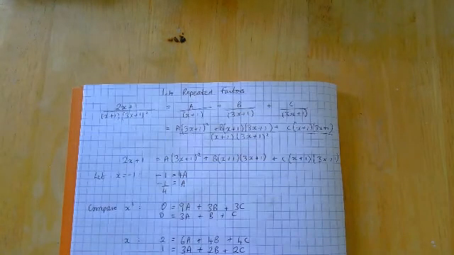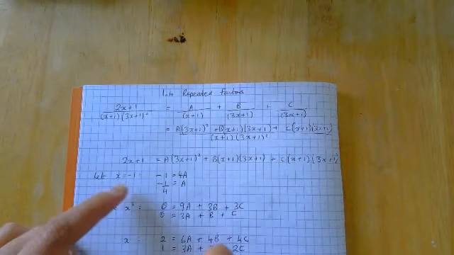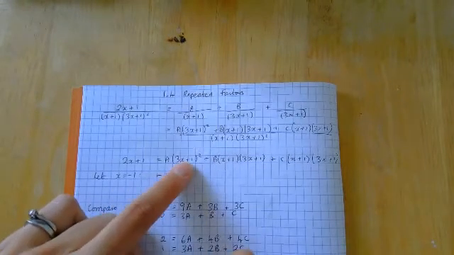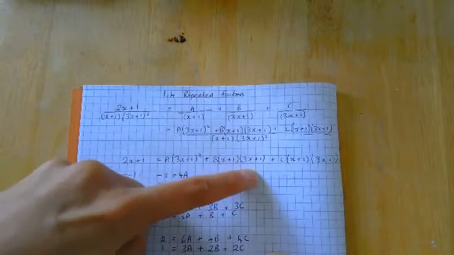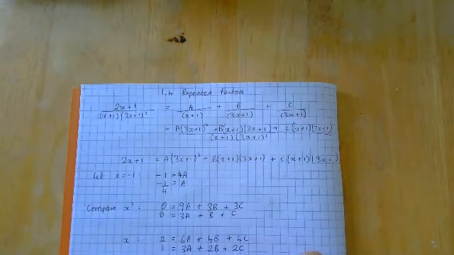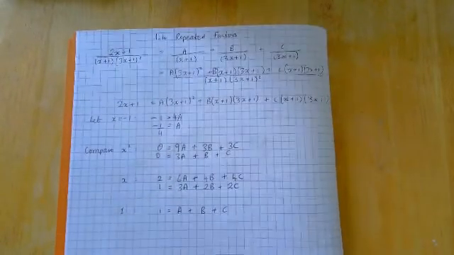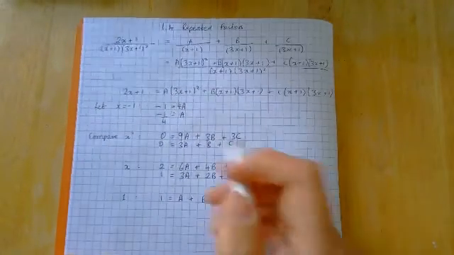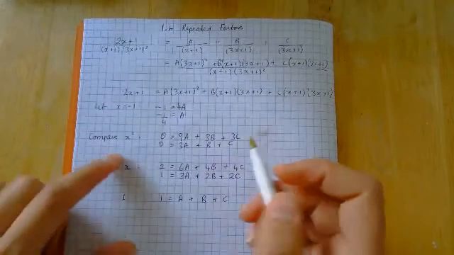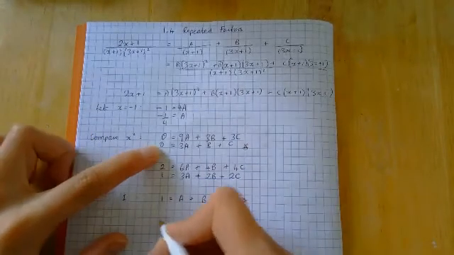Okay. And then I'll compare the numbers. So on this side I've got 1, and on this side I've got an a, b, and a c. Right, now we know what a is, don't we? We know that a is minus a quarter. So let's stick that into here and here.